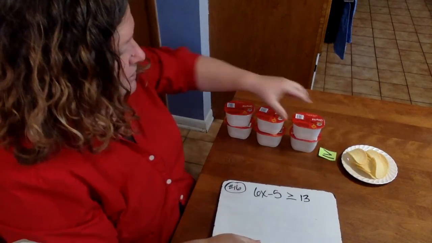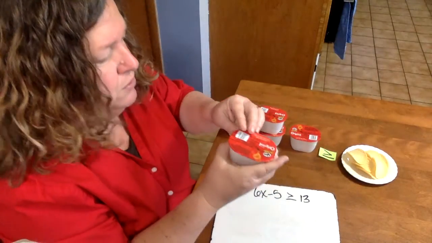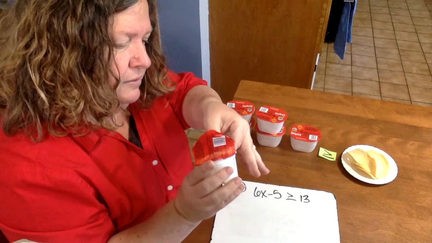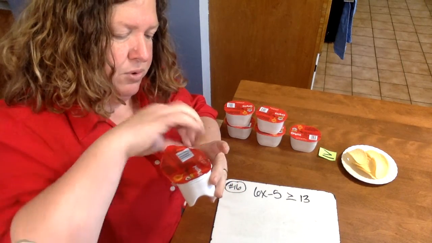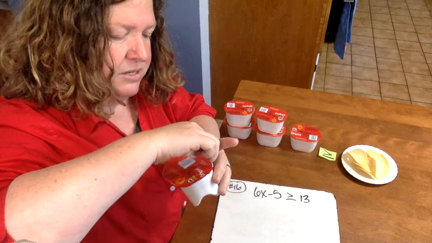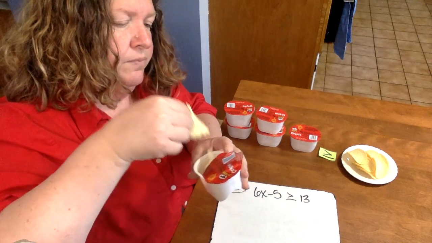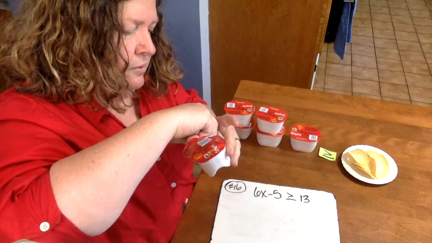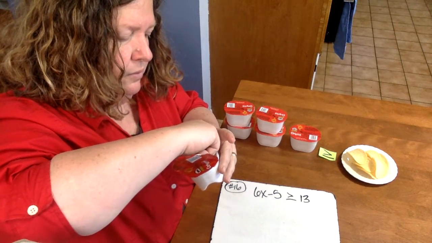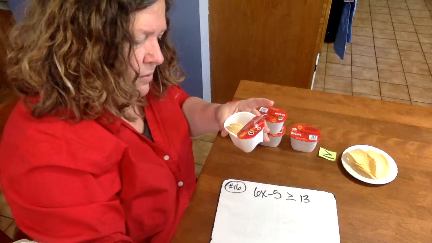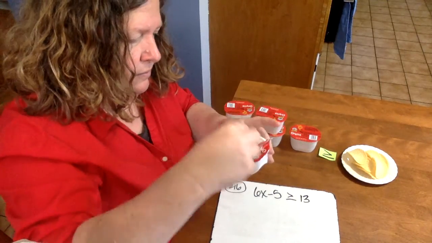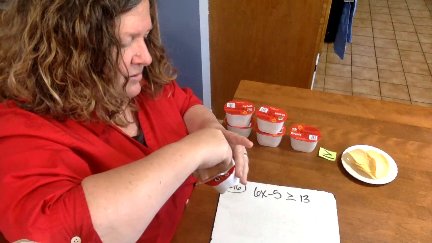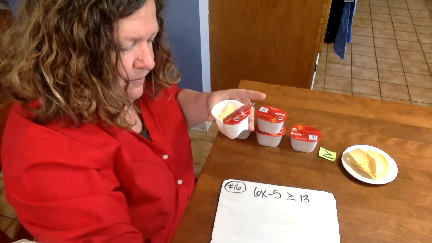So what that means is we go into one of our mystery groups, we open it up, and we take out 5. Oh, there's some broken ones in here, so we gotta see if I can take out 5 normal ones. 1, 2, 3, 4, 5.